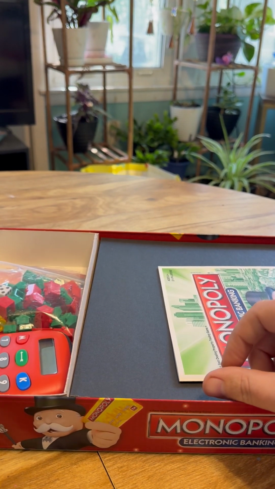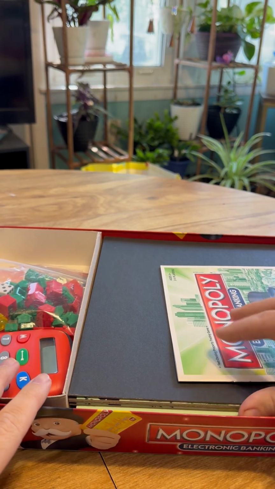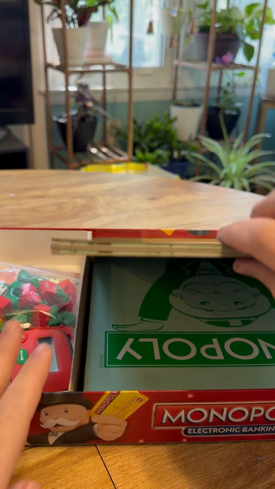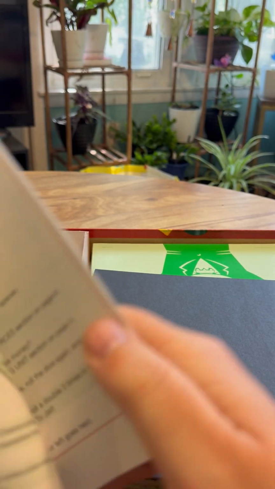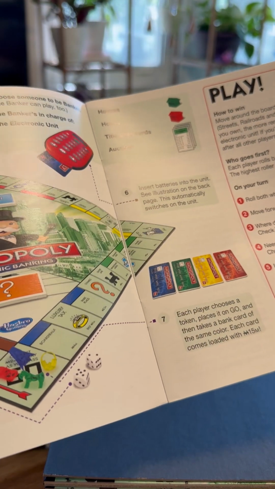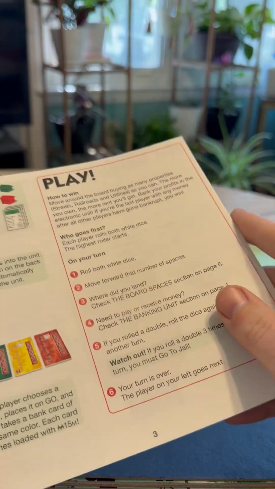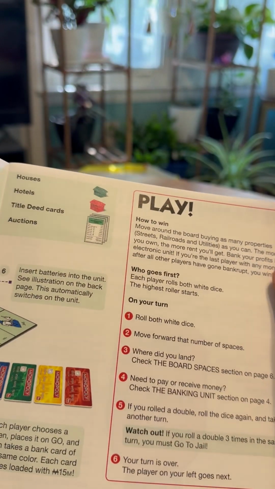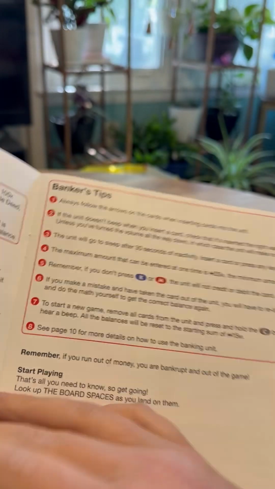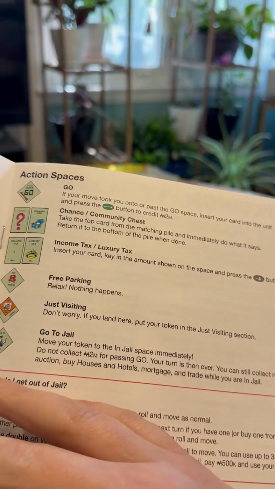The second thing I want to talk about is lysosomes, because that would be the instructions. Lysosomes contain enzymes that break down waste and materials, and the instructions really break down the game. How to play, some tips, lysosomes.